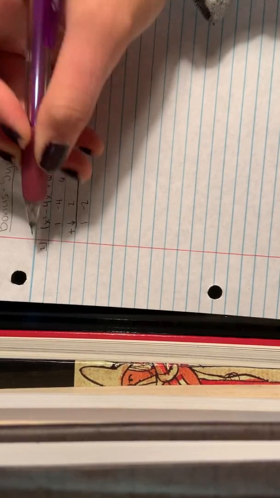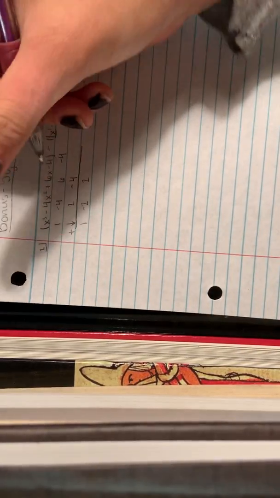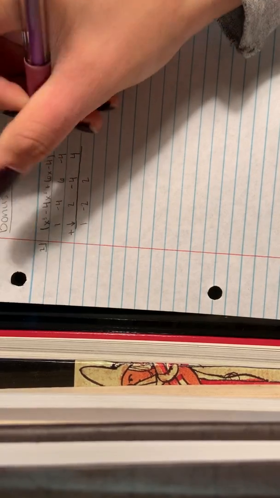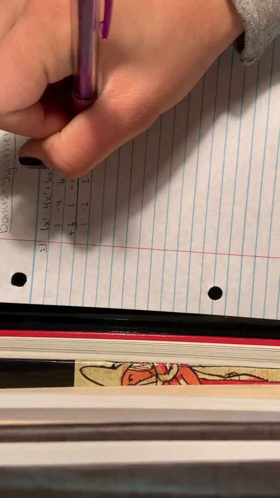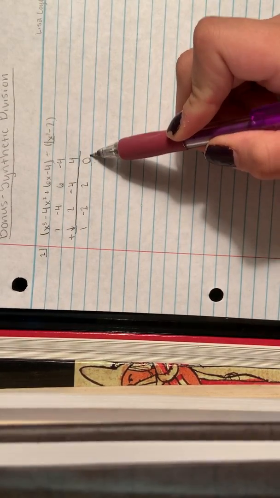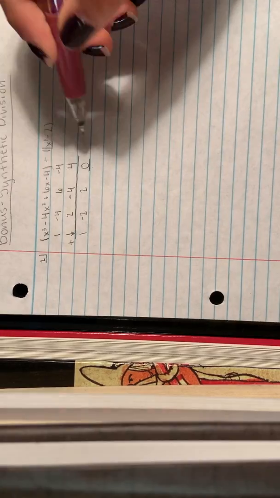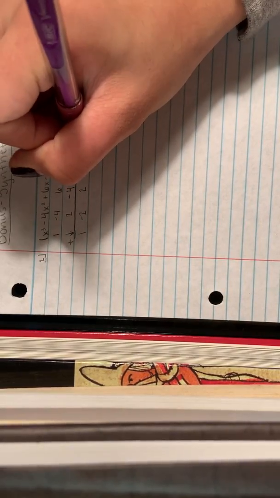So -2 times 2 is -4. 6 plus -4 is 2. 2 times 2 is 4. -4 plus 4 is 0. Now this number would be your remainder, or it is your remainder. You just don't have a remainder for this equation.